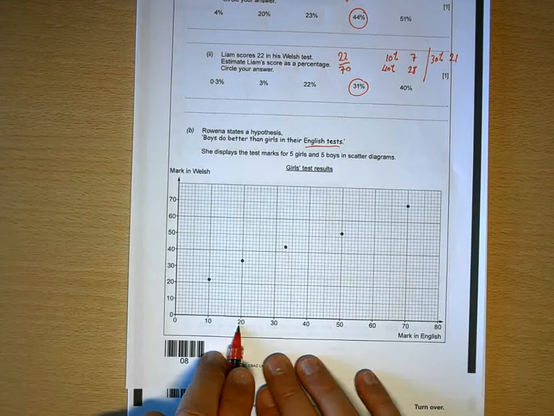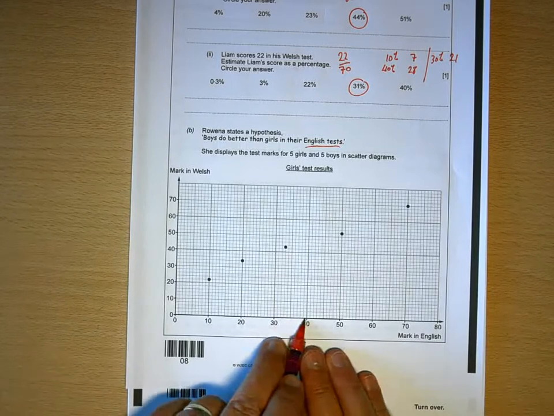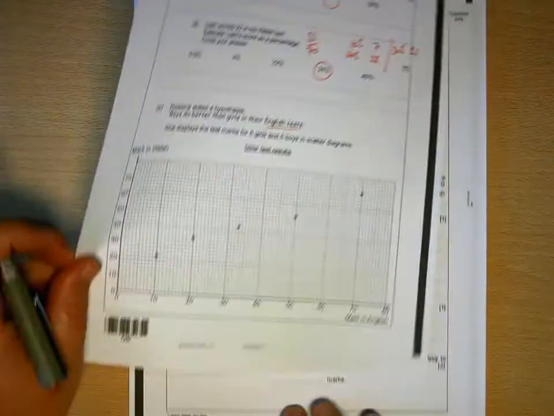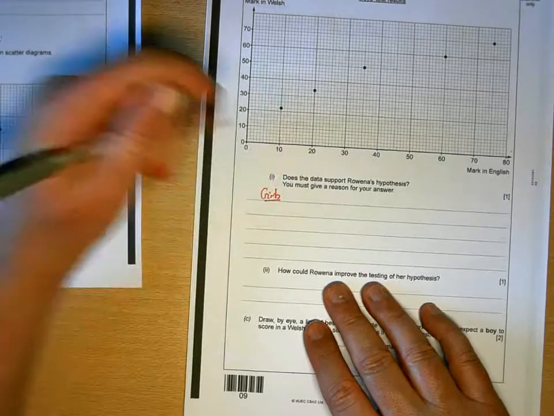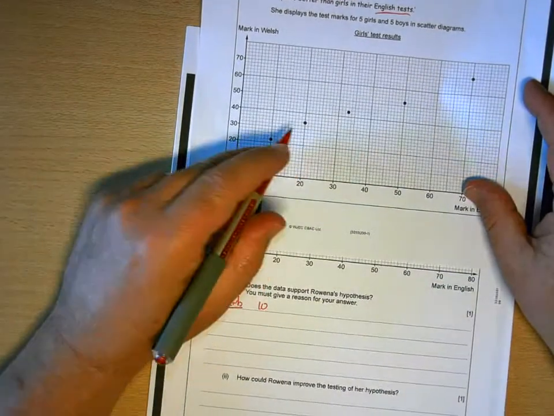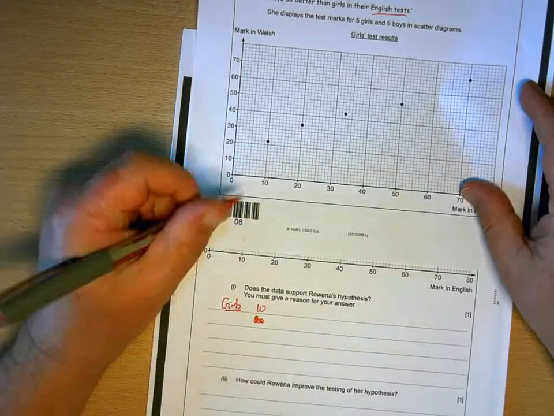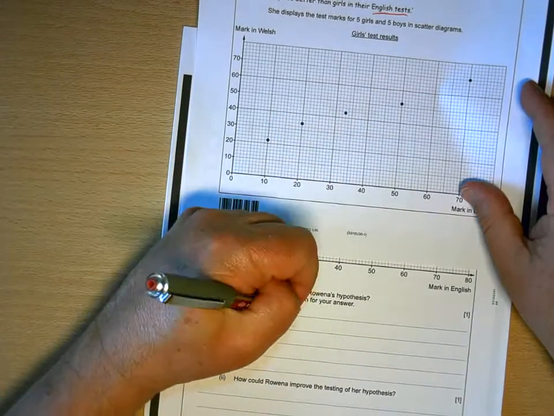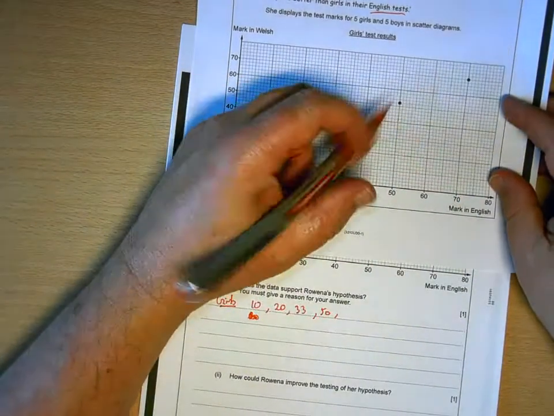One of them scored 20. This one scored, and we're looking at the scale here, it's going up on this axis in units, ones. So that's going to be 33 and so on. So I'm going to list those now so that I can compare them. Girls: I've got 10. I've got 20. I'm probably not going to be able to fit them in if I go down. 20. I've got 33. I've got 50. And I've got 70.